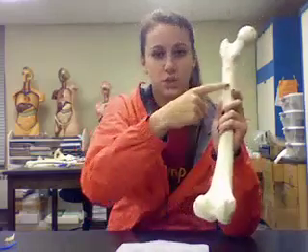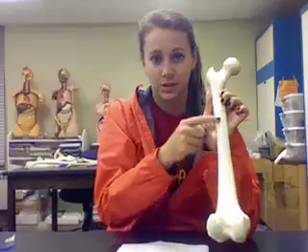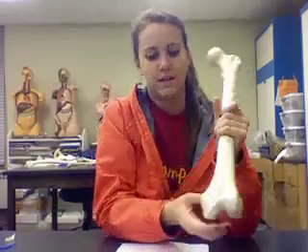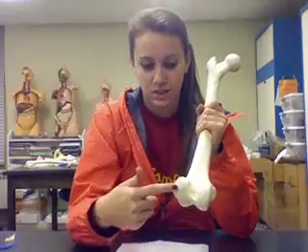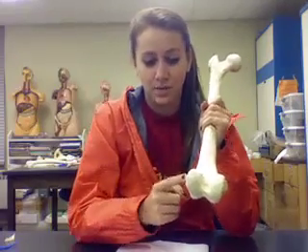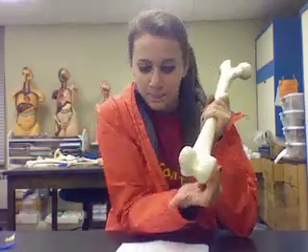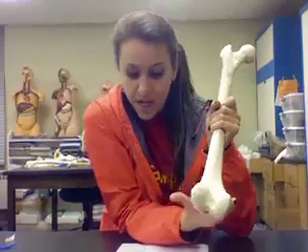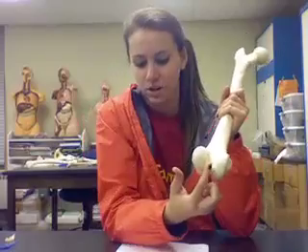Then you have the gluteal tuberosity and the linea aspera. Then you have the lateral condyle and the lateral epicondyle, and the medial condyle and the medial epicondyle. Then you have the patellar surface and the intercondylar fossa.